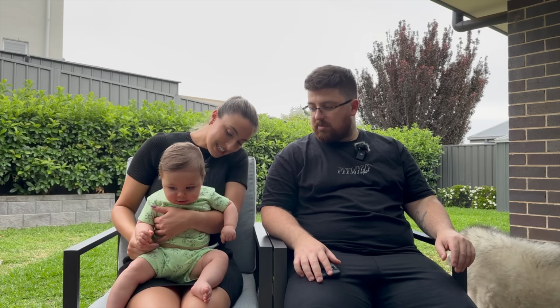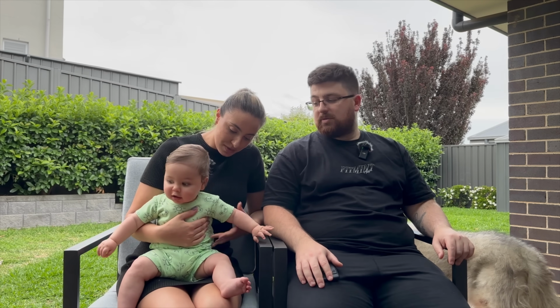Little man. Hi, Daddy. He was getting a bit restless. Yeah. I think he wanted to be included. Talk about extra weight in the front of the Caravan.